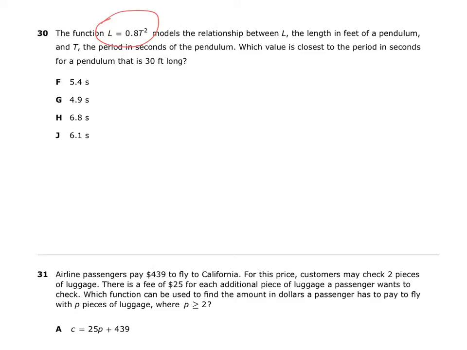Now, if we take into consideration that t is our time, I'm going to trace each one of these values of f, g, h, and j until I get one that gives me 30. Because my length is my y value, and I cannot trace y values, but I can trace each of my x's.